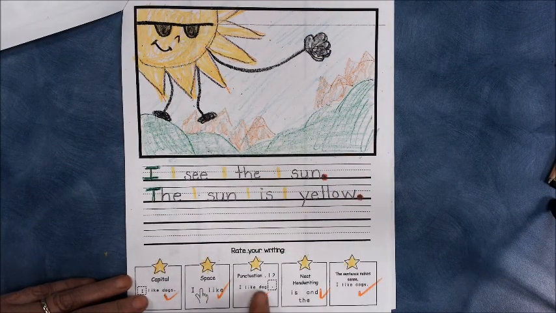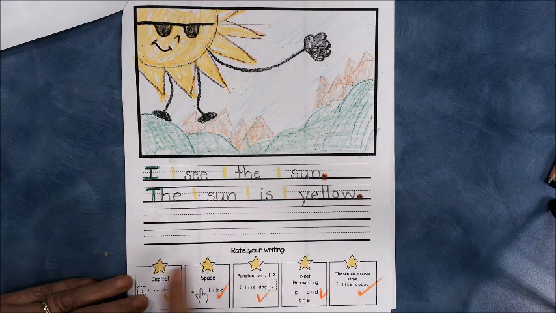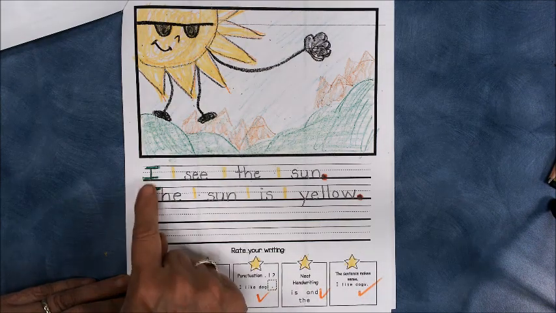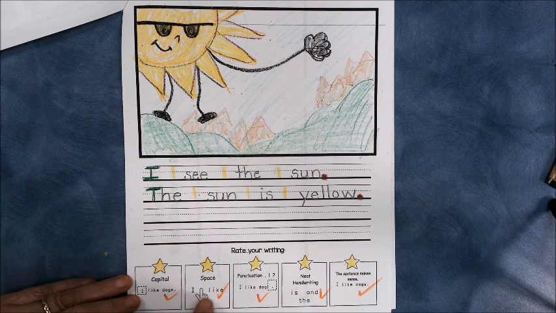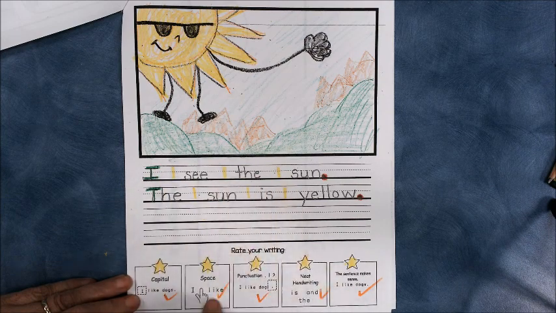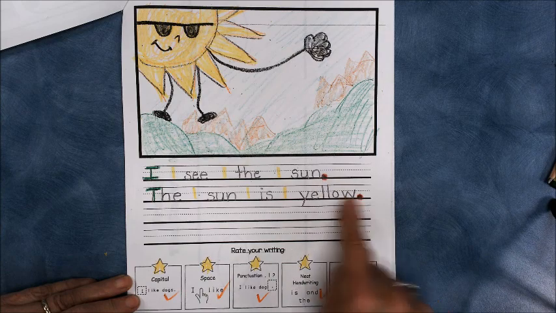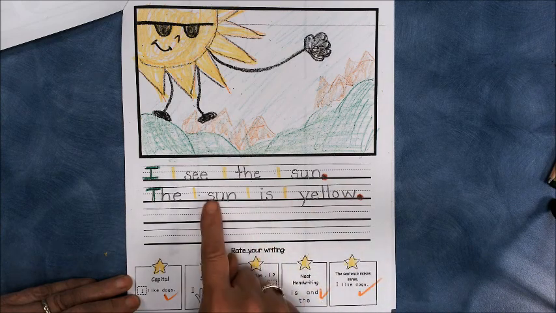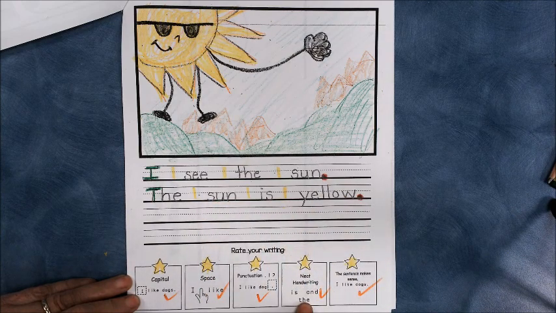Now, I checked my 5-star writing. So see, it says capital. I have my capital at the beginning of this sentence and my capital at the beginning of this sentence. So I have a check. I have my spaces between all of my words. I double checked that. I also have my punctuation. I have my red periods at the end of my sentences. I did neat handwriting. I have a check for that.